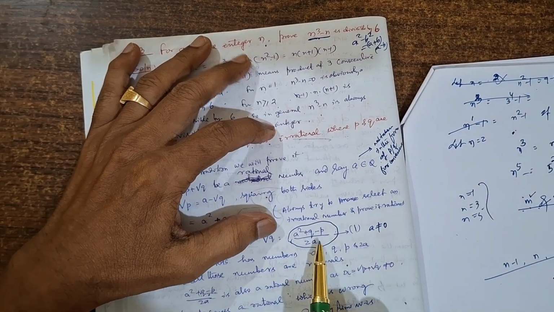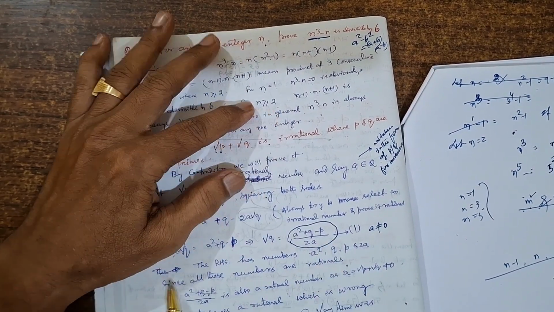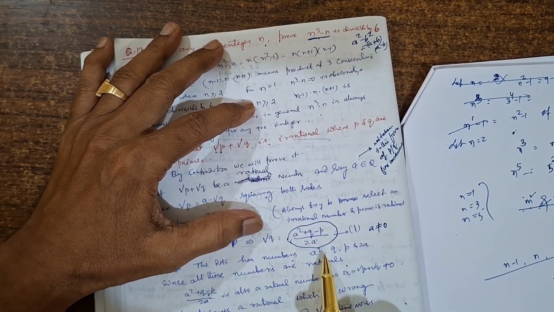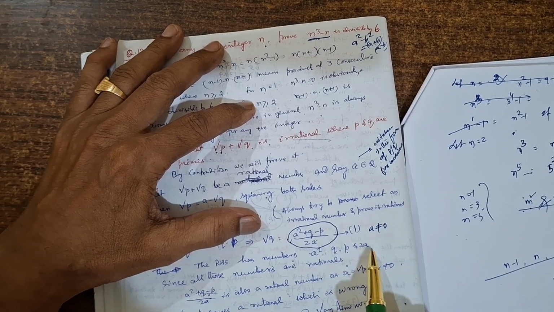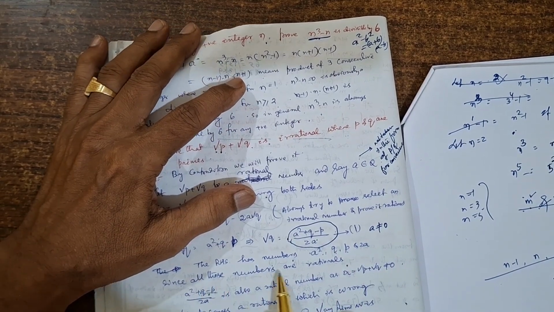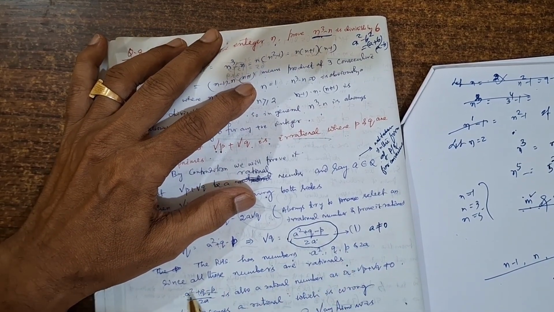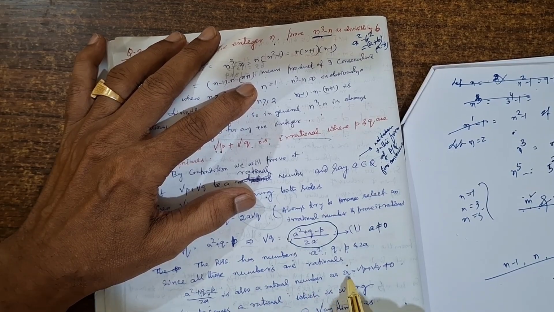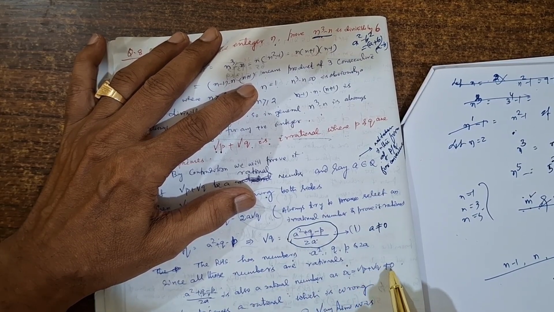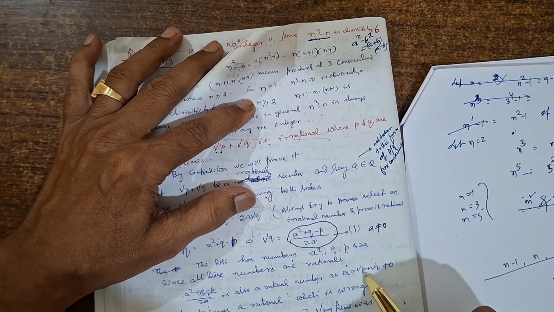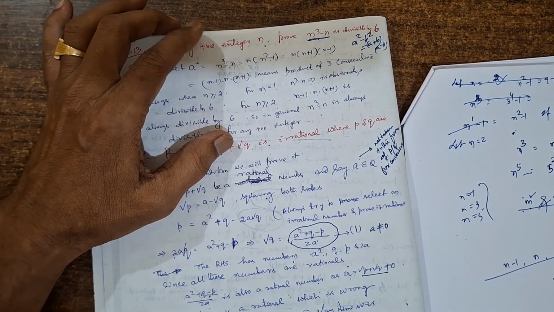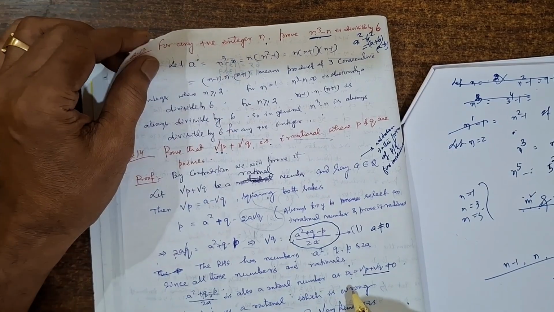So root q comes out as a rational number. The right hand side has a square, q, p and 2a. Since all these numbers are rational, a square plus q minus p by 2a is also a rational number, as a is equal to root p plus root q and is not equal to 0. This implies root q becomes a rational number, which is wrong.